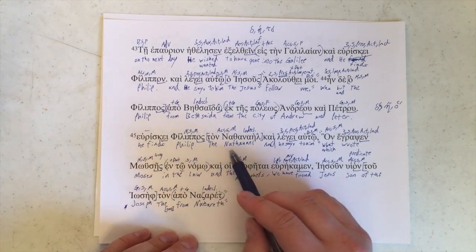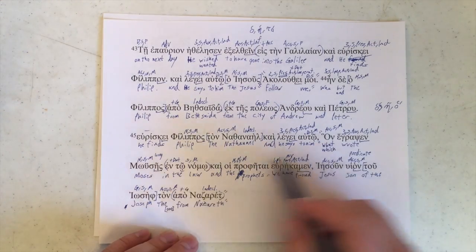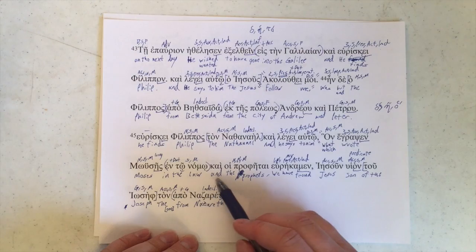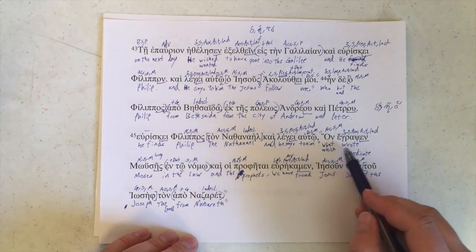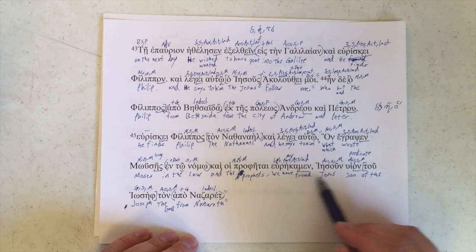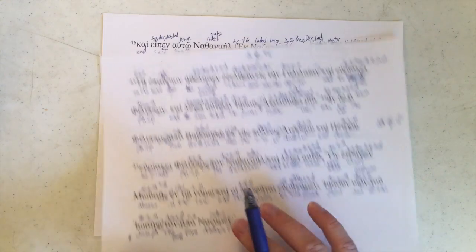Philip finds the Nathanael, and he says to him, what Moses wrote in the law, and remember that this is implied here, what the prophets wrote, we have found Jesus, son of the Joseph, the one from Nazareth.